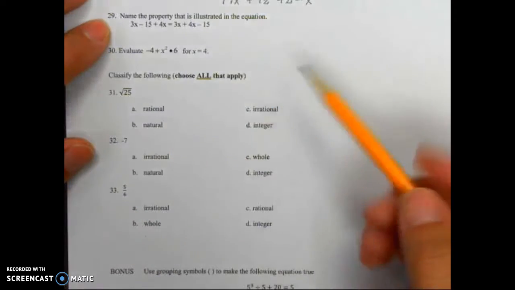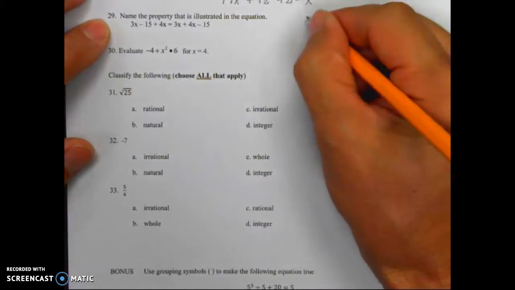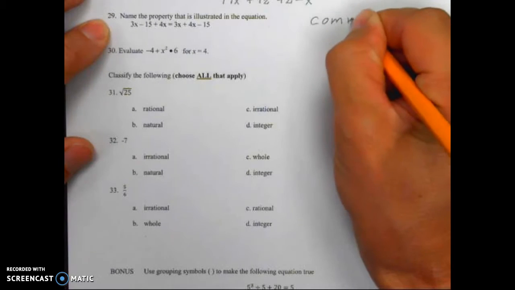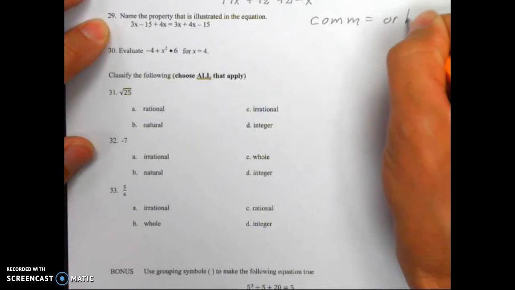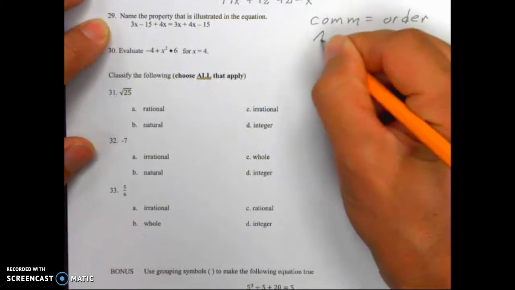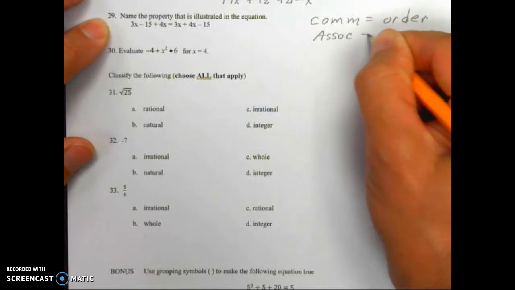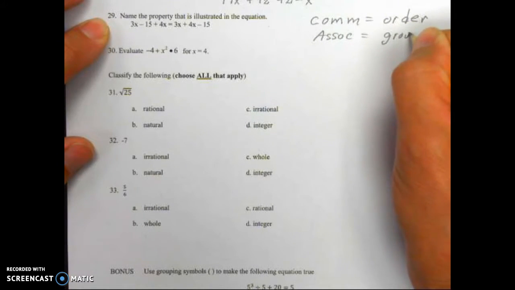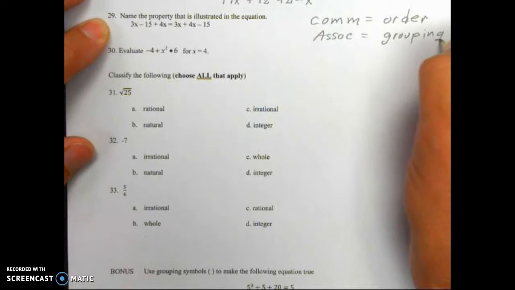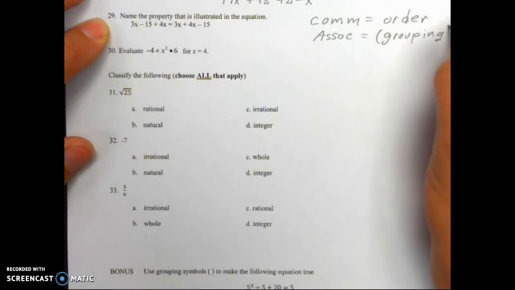So let's take a look. If it's commutative, it means order, and associative means that the grouping changed. So you're looking kind of for parentheses. I'll put parentheses around grouping.